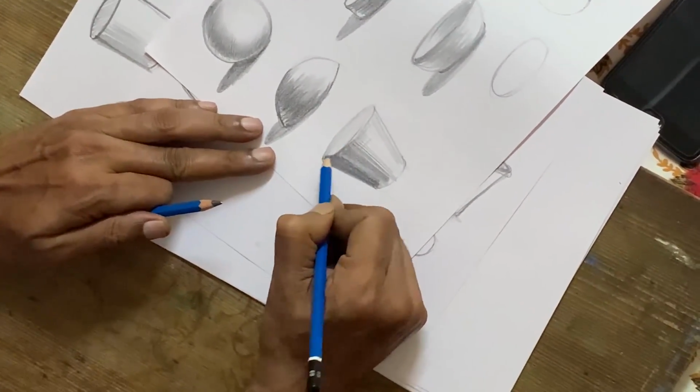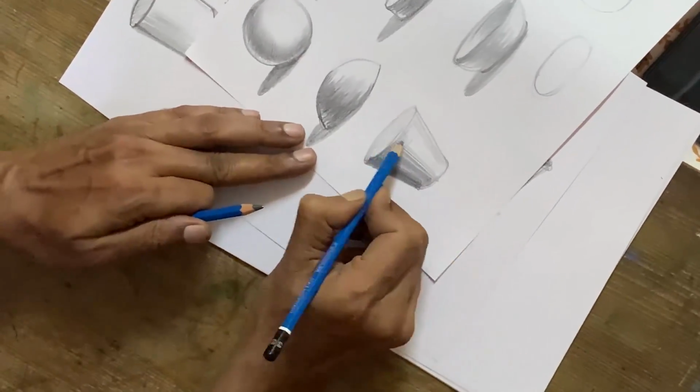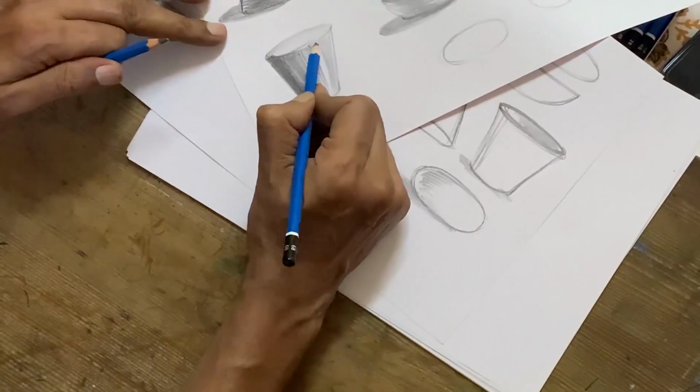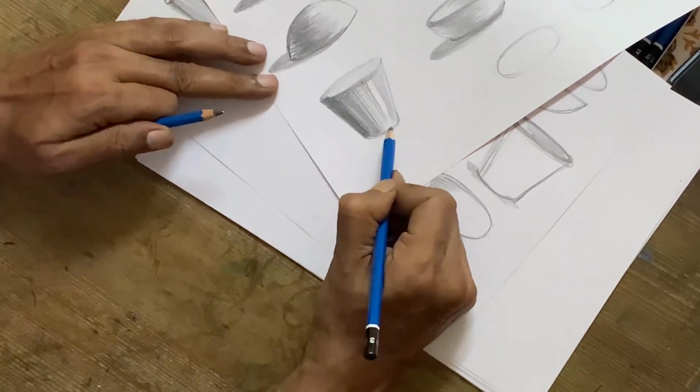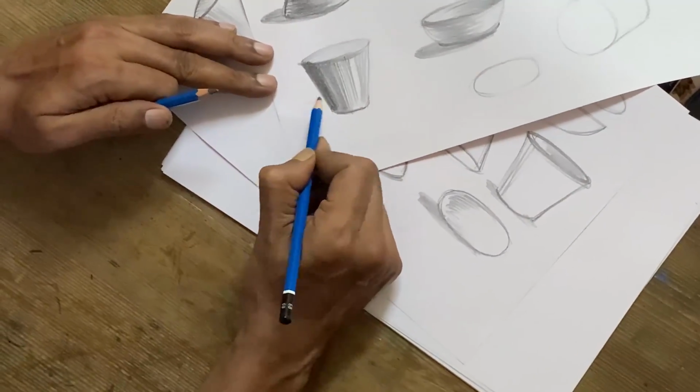The effect of clay, steel, they all are different. The strokes, they are having different characters. So while doing still life, we will gradually learn all of them.